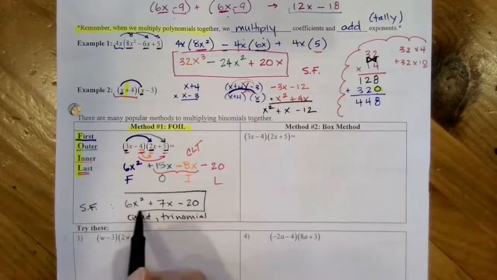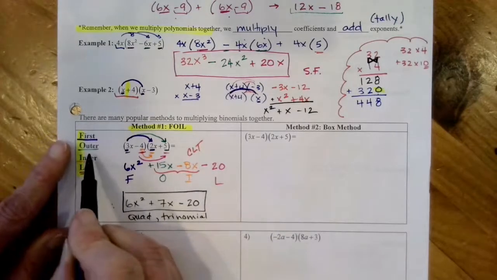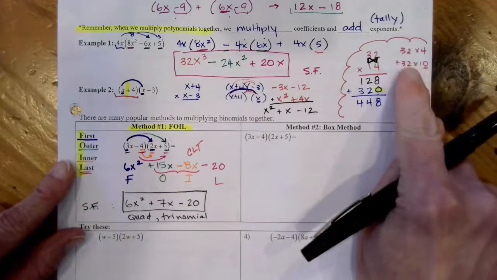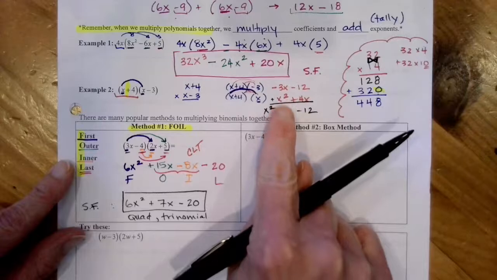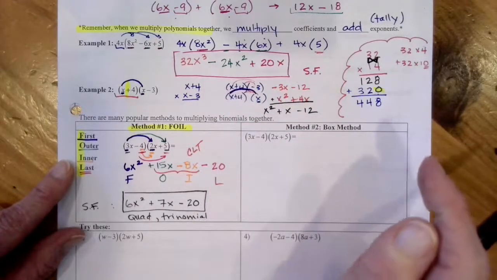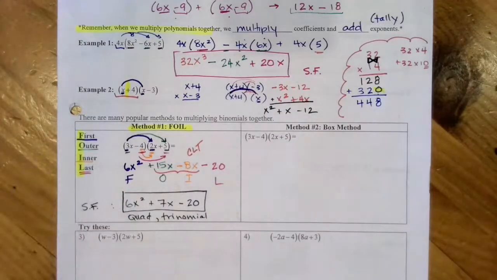By using a process called FOIL, I was able to multiply them together, and I made sure that everything was multiplied by everything else. Same as what we did in elementary school, in the same way we broke this expression down up here. This is a trick that we can use to make sure we know how to do it.